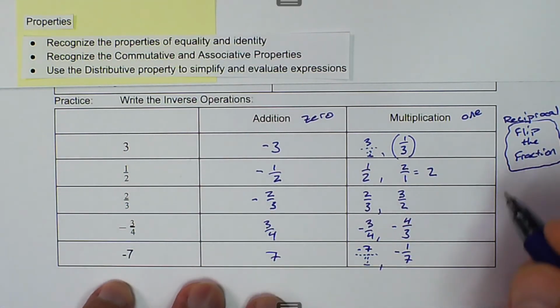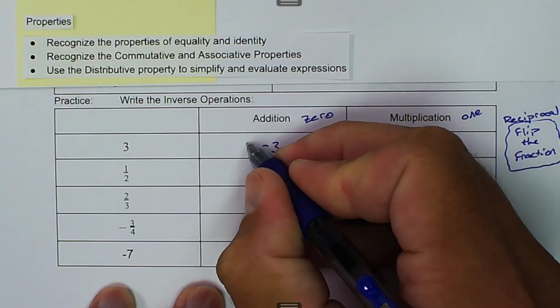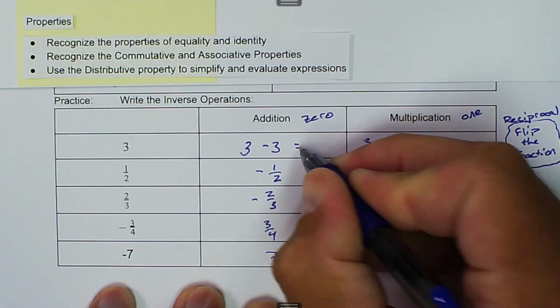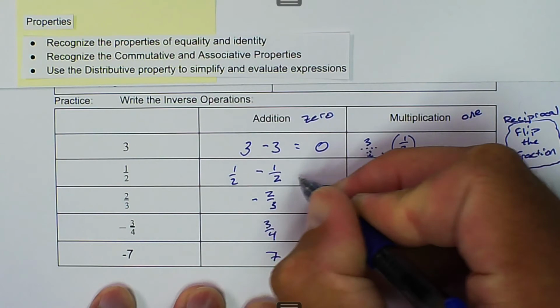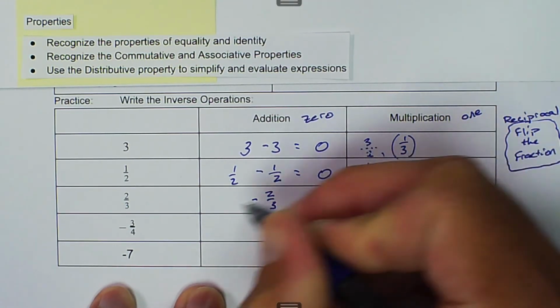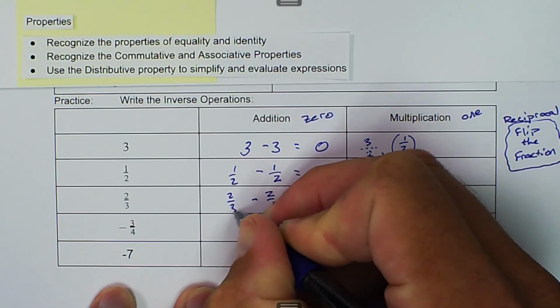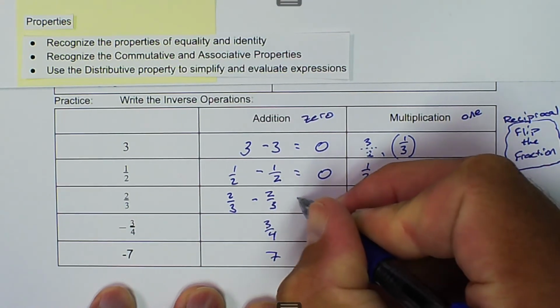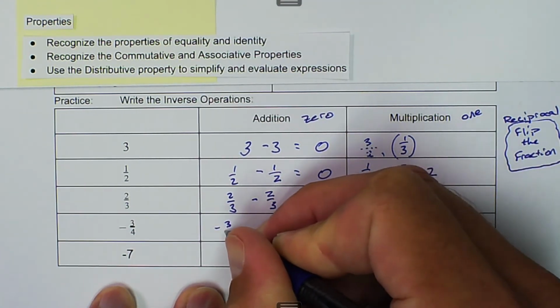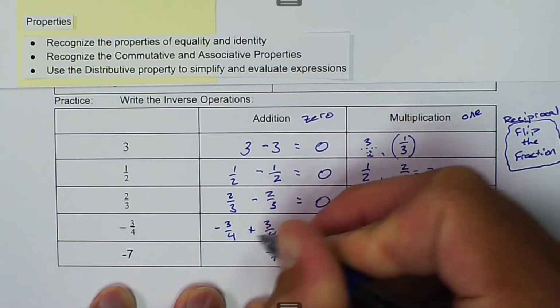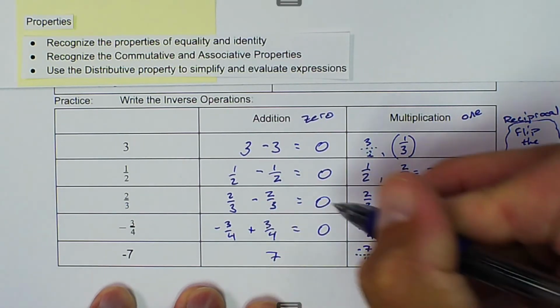So if we take a look at this, if we say 3 minus 3, what's that equal to? 0. 1/2 minus 1/2, that's equal to 0. 2/3 minus 2/3, that's equal to 0. -3/4 plus 3/4, that's equal to 0.